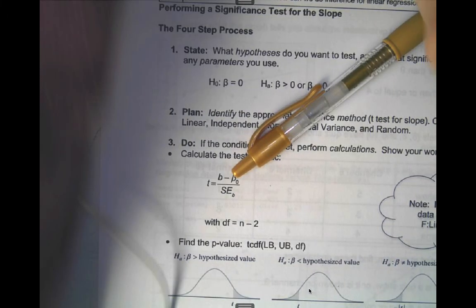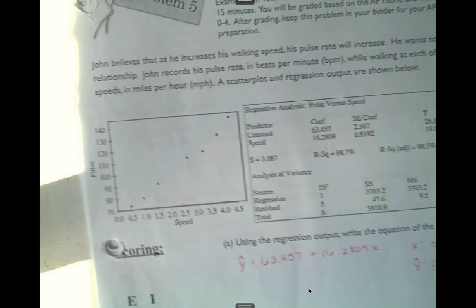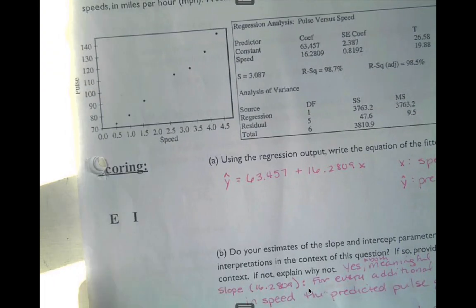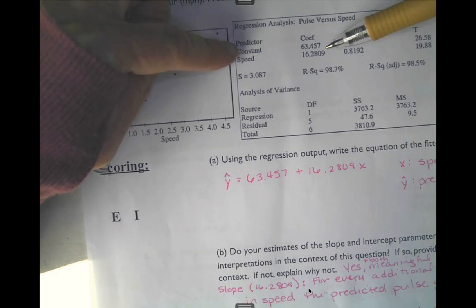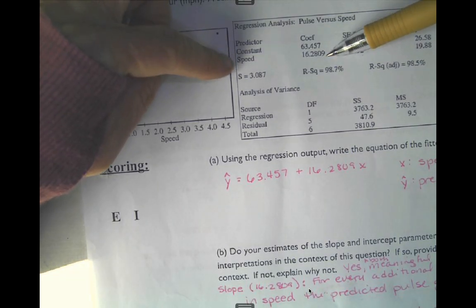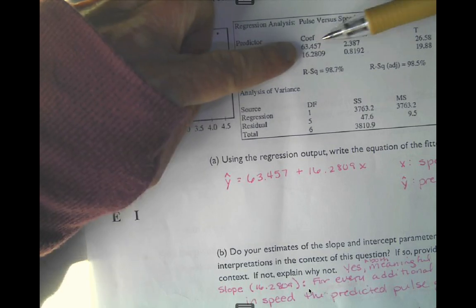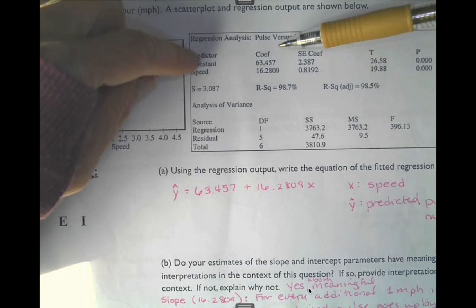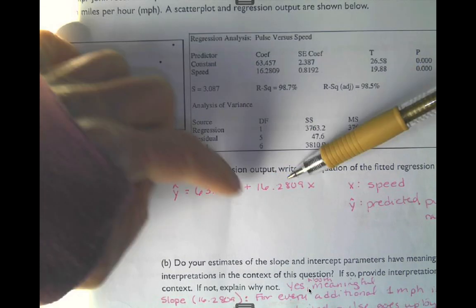Okay, so this lesson, hopefully you did the warm-up. The warm-up was just a scatterplot. Remember, we talked about this already, that this line relates to the intercept. This line relates to the slope. The coefficient column is your actual intercept and slope. So there's your intercept. There's the slope.